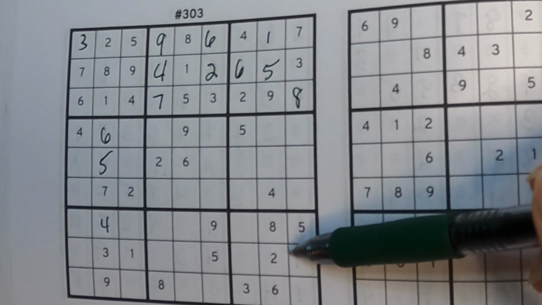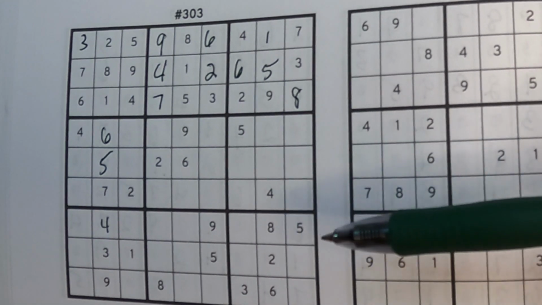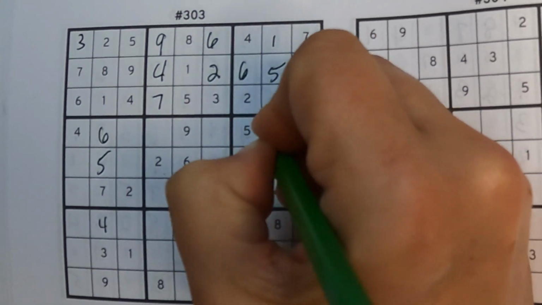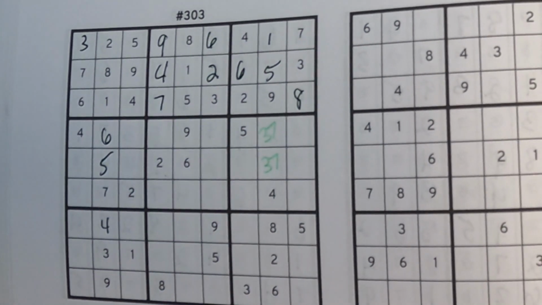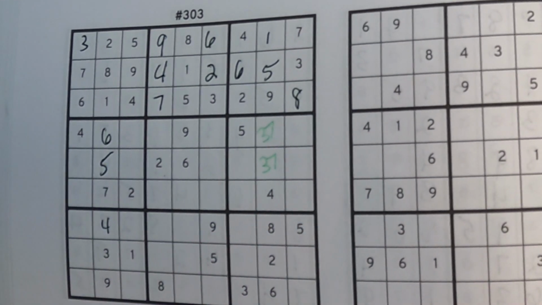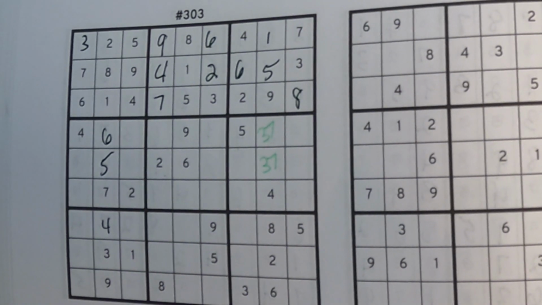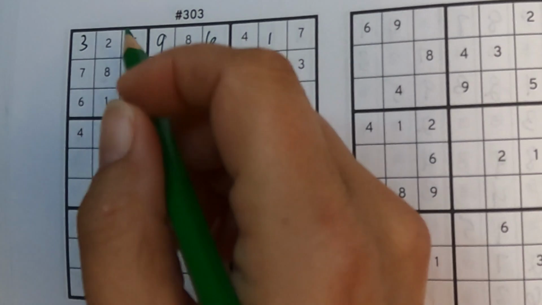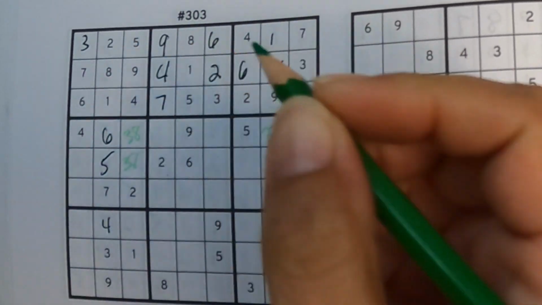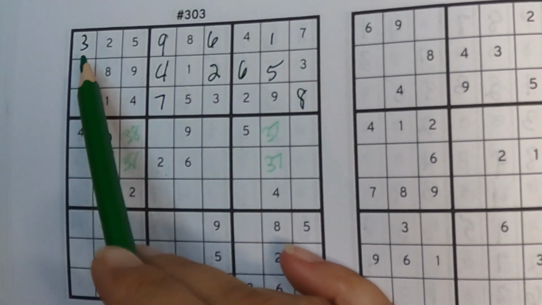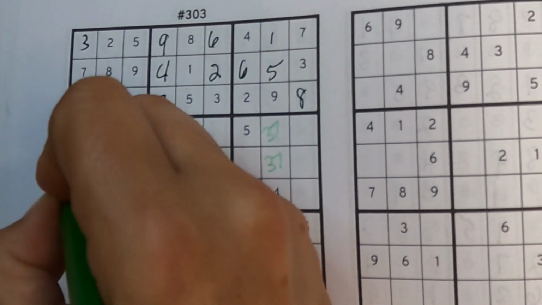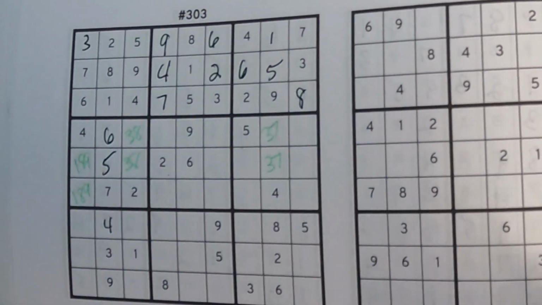For this column, we're missing 3 and 7. I don't see any help. So 3, 7, 3, 7. For this box, we're missing 1, 3, 8, and 9. We've got 1 and 9 here, so 3, 8. Same here, 3, 8. 3 here, so 1, 8, 9. Same here, 1, 8, 9.